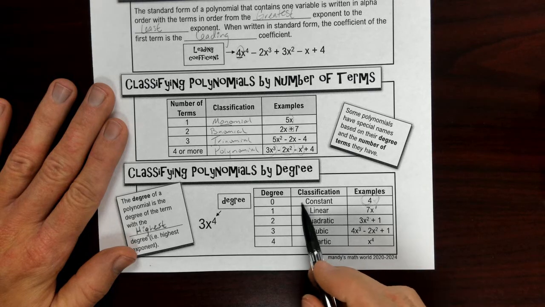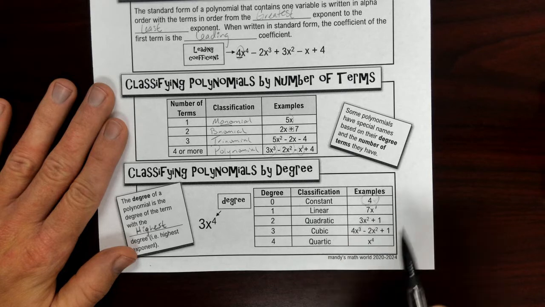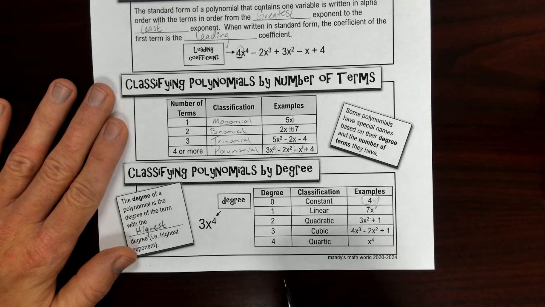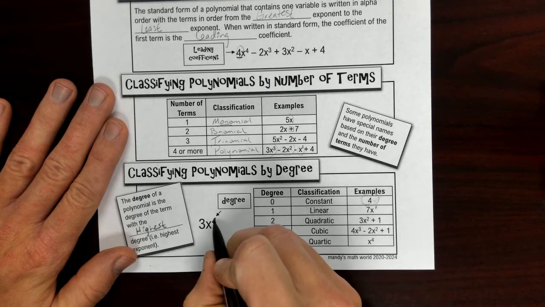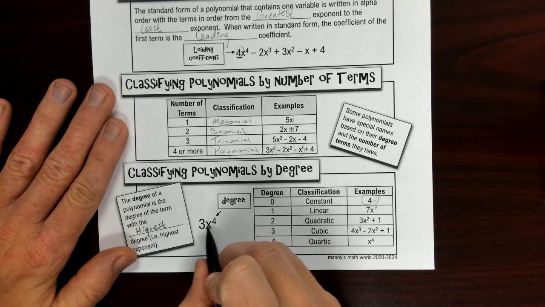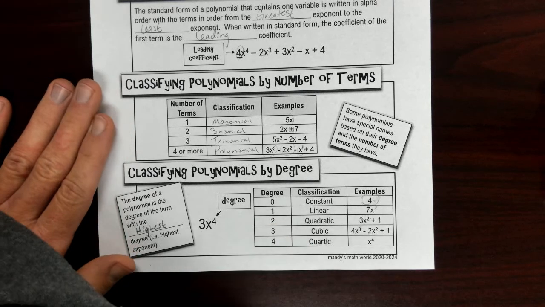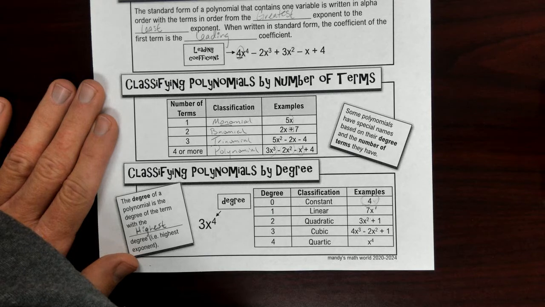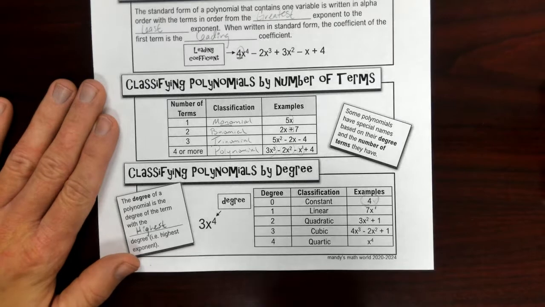Alright, so these are the special names that we have. And then as we get above that, it's just to that number degree. Now the degree again is the highest exponent you see. So in this case it has a degree of 4.